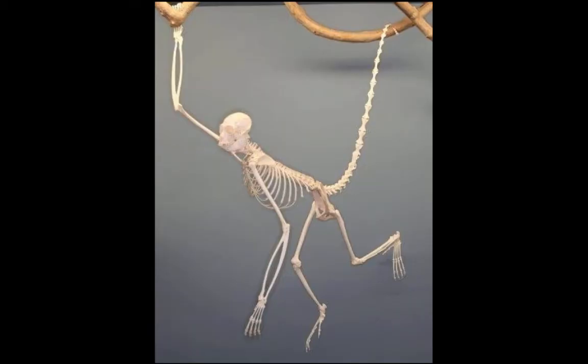Now let's look at some vestigial structures. So this is an example of an ancient human ancestor. And it had a really long tail because it was adapted to swinging in the trees. And then over time, we no longer were in trees and we started to walk on the ground.